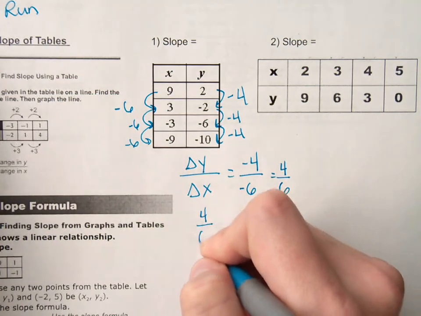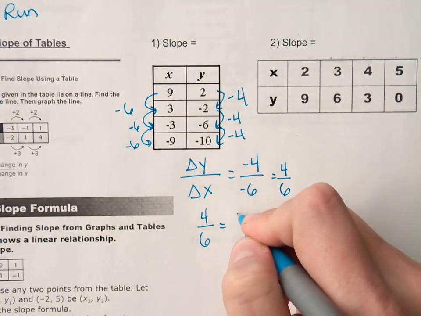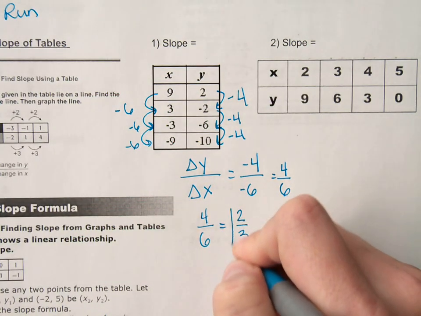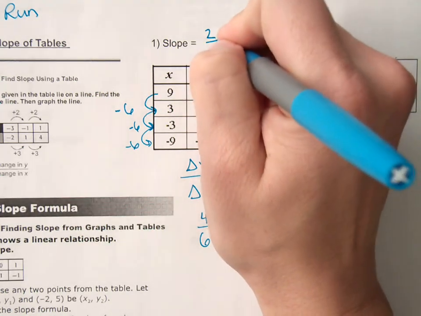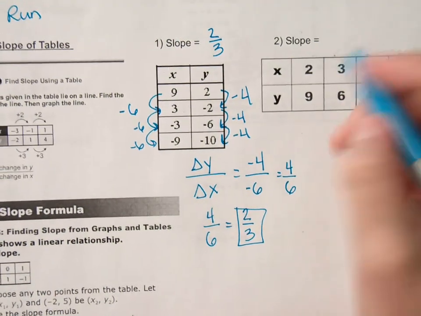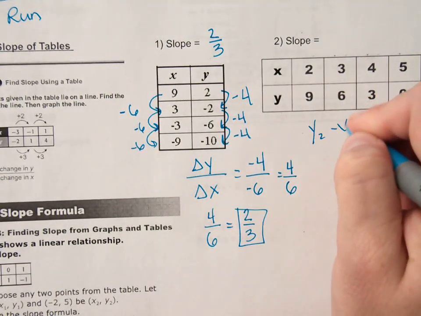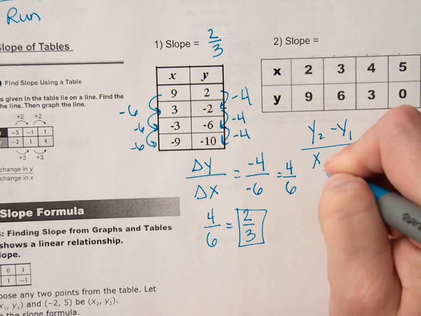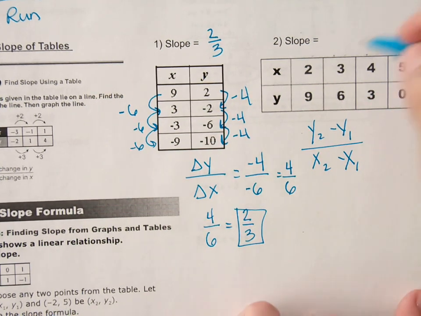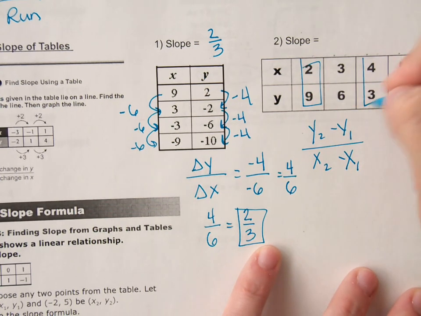And 4 over 6 simplifies to 2/3. The other way we can do this is y2 minus y1 over x2 minus x1. So we can choose any two that we want.